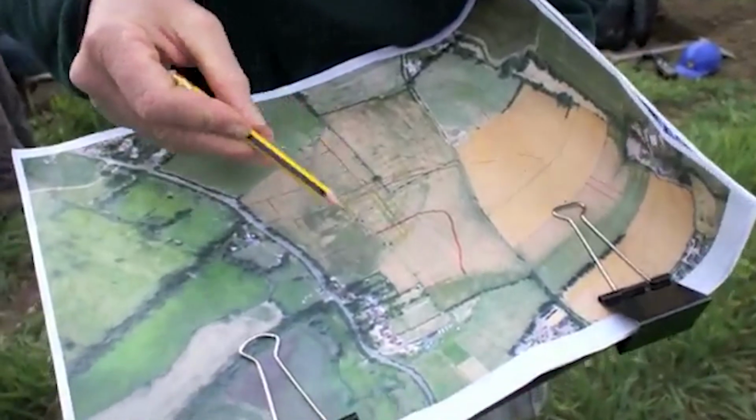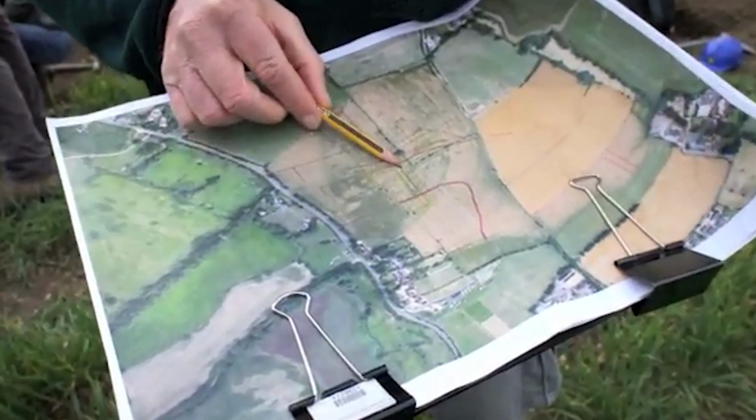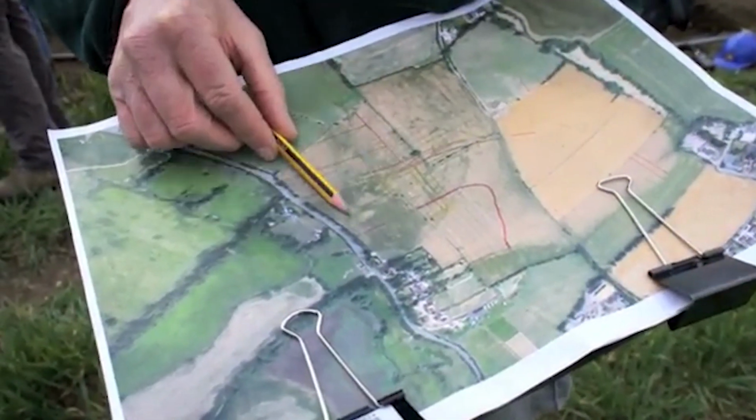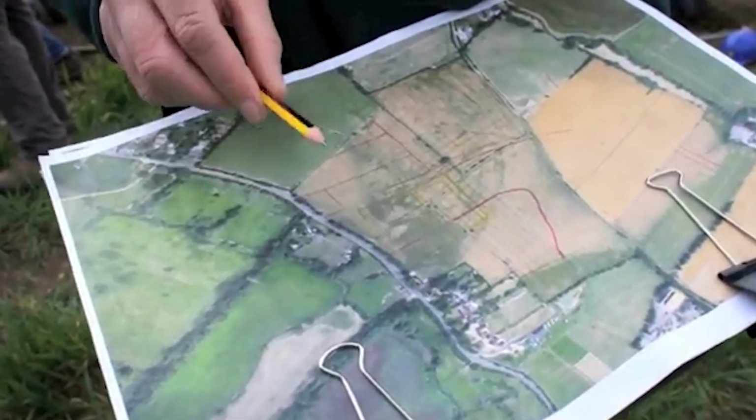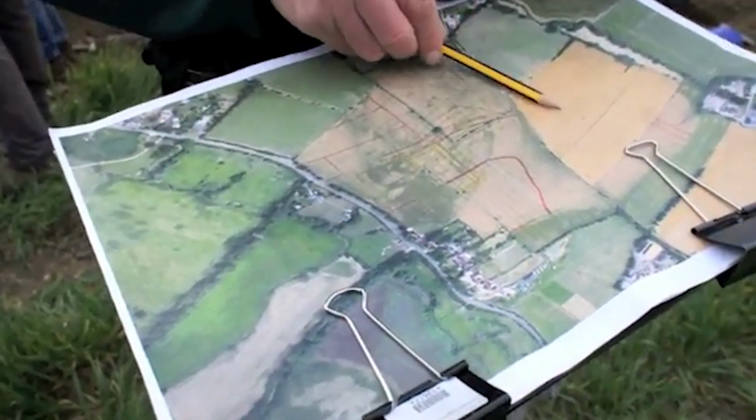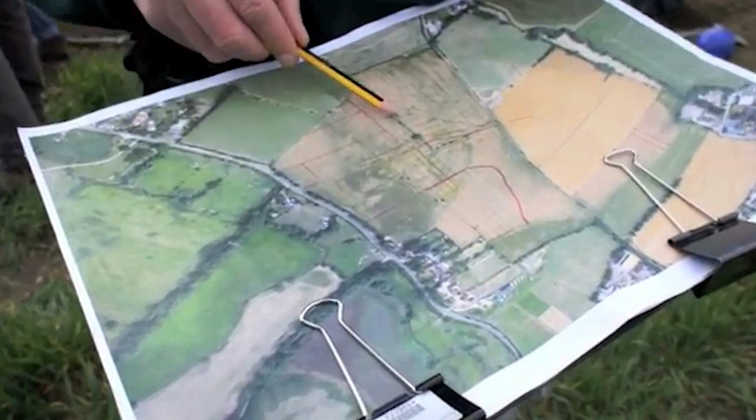And what we've got is a quite clear pattern of a regular enclosure here within which we think the villa sits, something like that. But interestingly, all around it, we've got patterns of what appear to be fields.